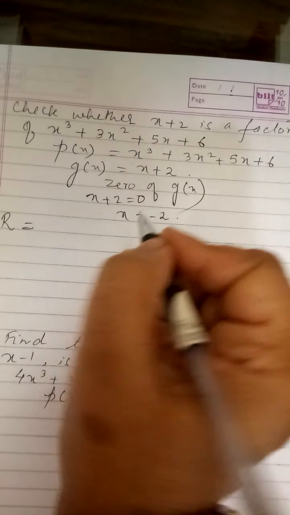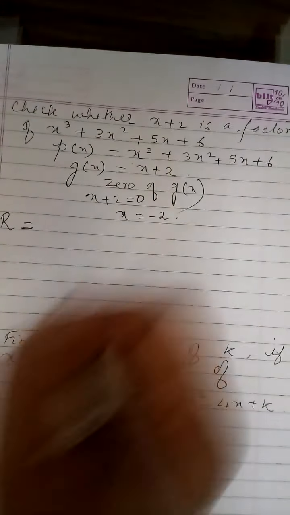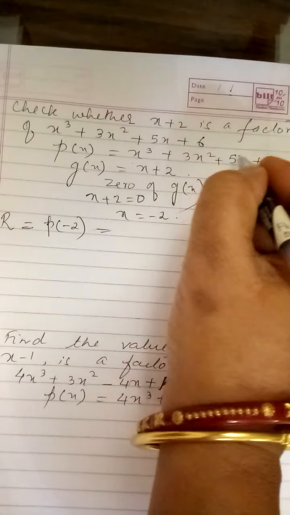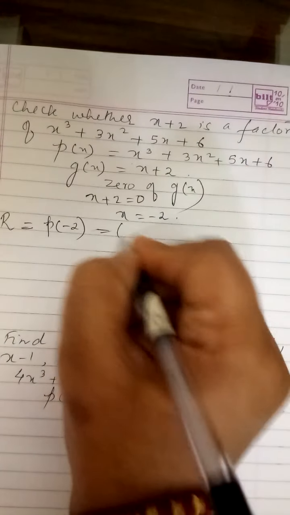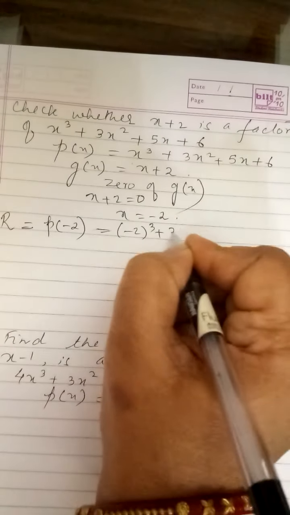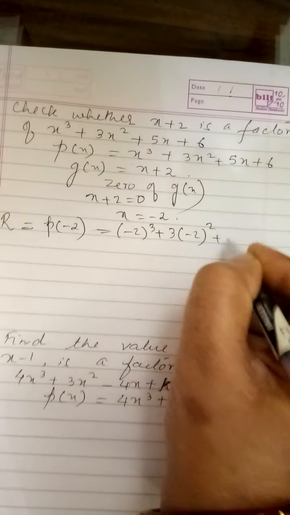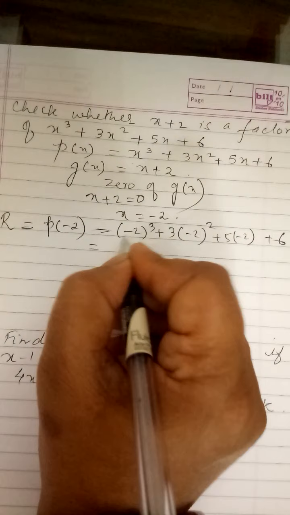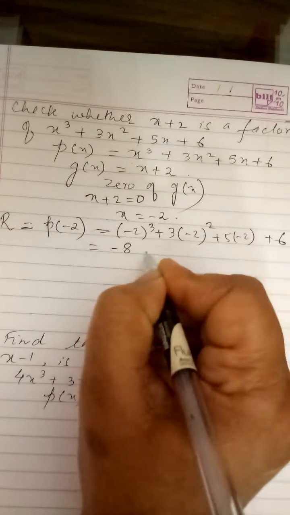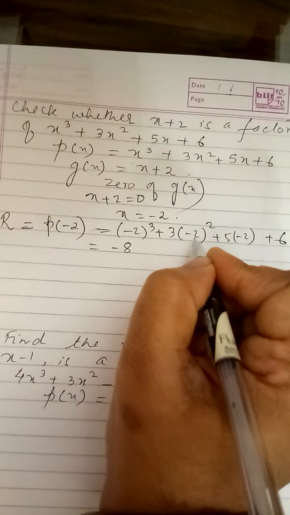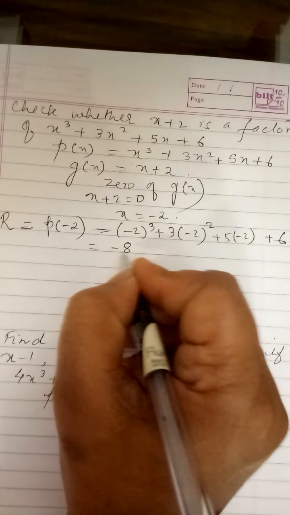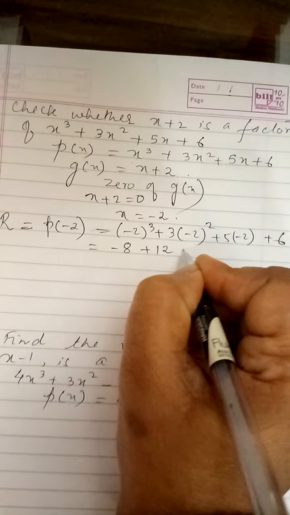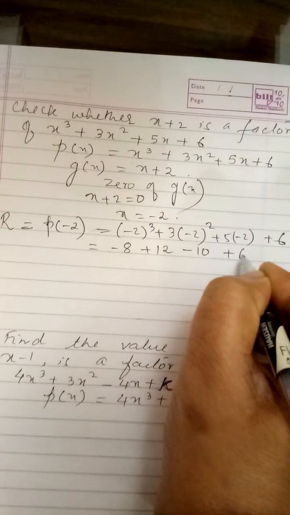Why am I finding the remainder? Because over here it says you have to check it that way. So it becomes p of minus 2. Wherever I have x in p, I replace it by minus 2. So minus 2 whole cube, plus 3 into minus 2 whole square, plus 5 into minus 2, plus 6. Minus 2 to the power of 3 gives me minus 8. Minus 2 square gives me 4, and 4 3s are 12, so I get plus 12. Minus 2 into plus 5 gives me minus 10, and plus 6.